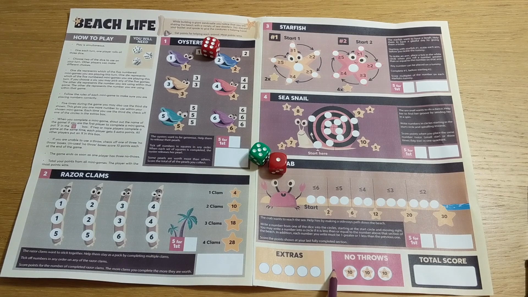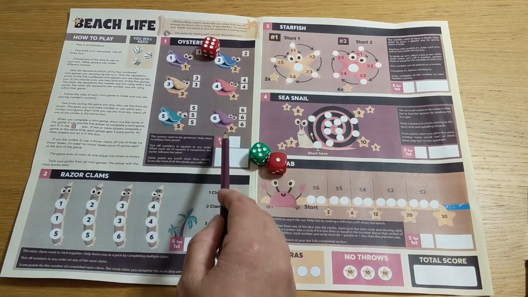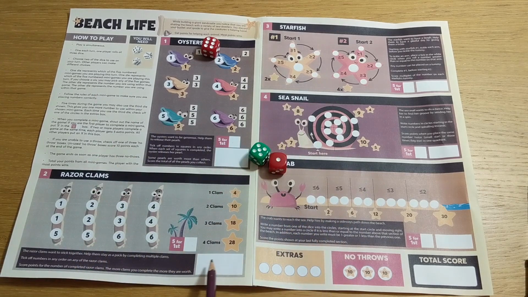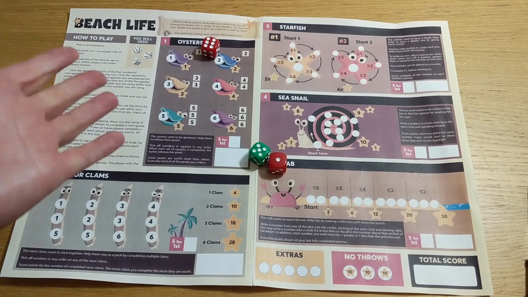Any player that has some of these left, they're going to score 10 points for each of those no throws that they haven't crossed through. Then you total up the points, including the first for 5s. You work out how many you've scored for each game, and you put your total score down here and see who's the winner. That's Beach Life.